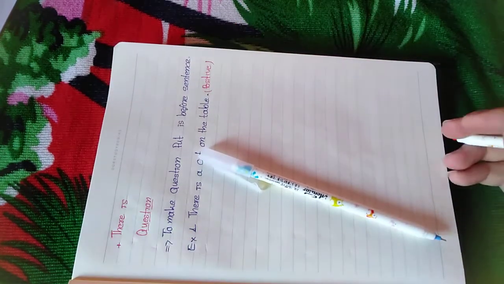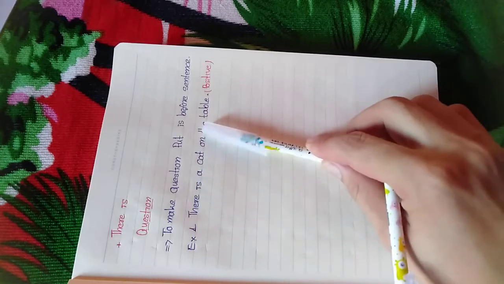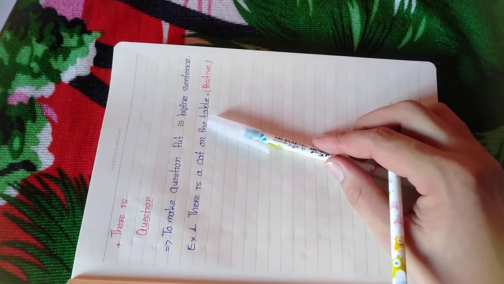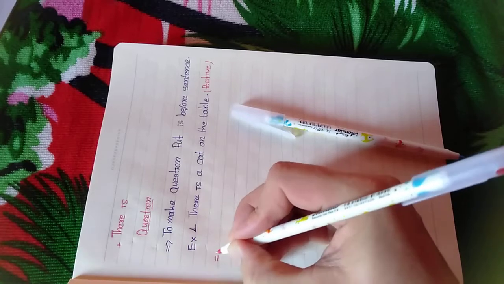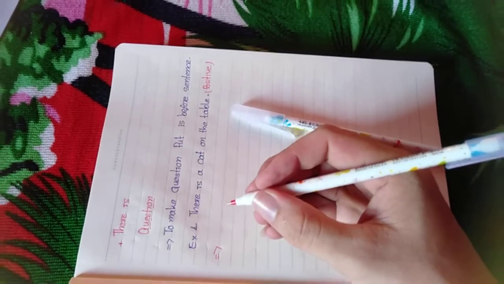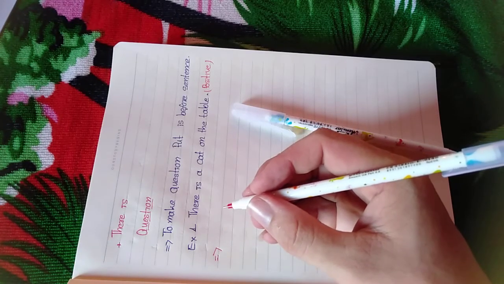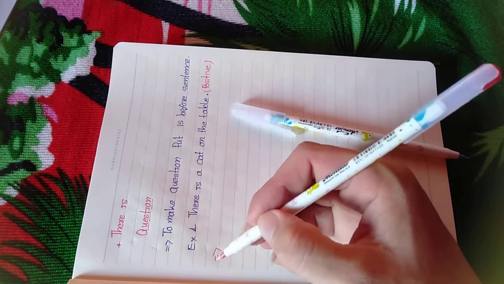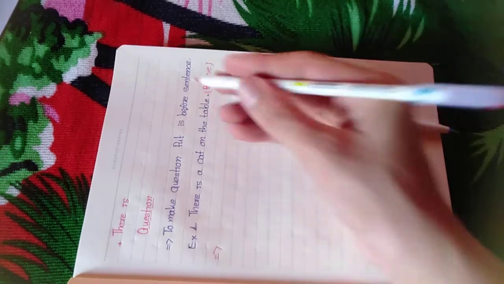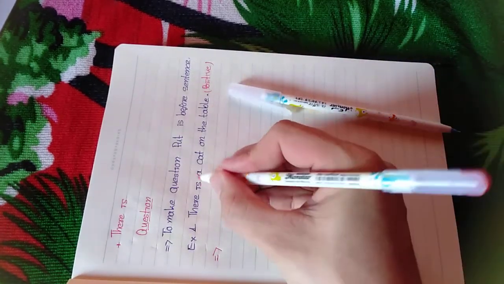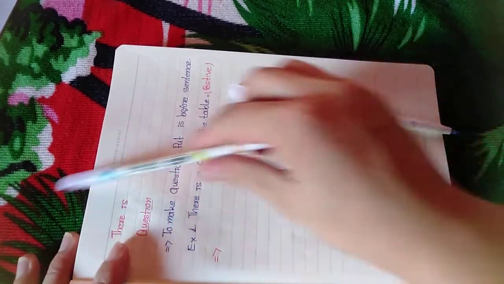So I want to change this positive sentence to questions. So do you remember? You want to change or you want to make positive to question? You just put is before the tense sentence. Okay, and we put is.